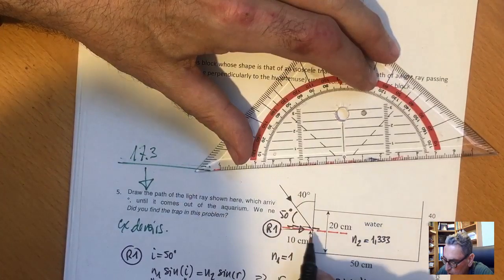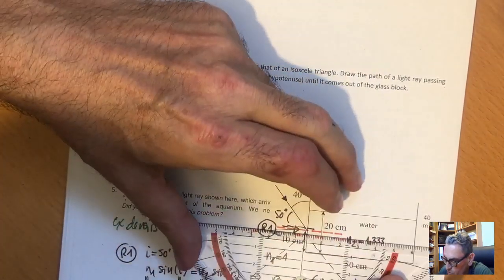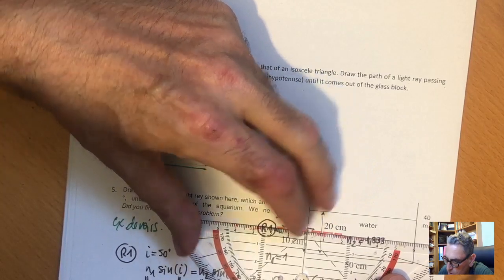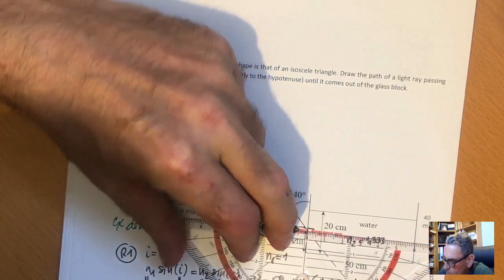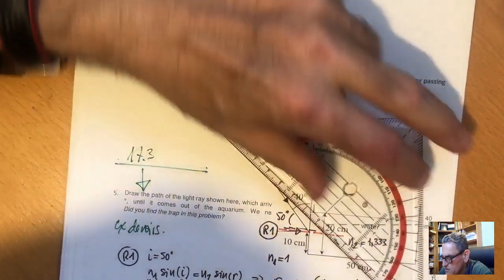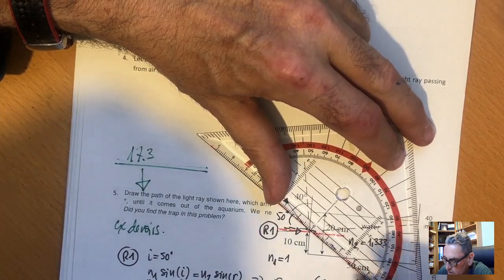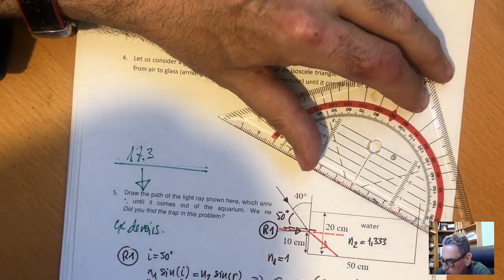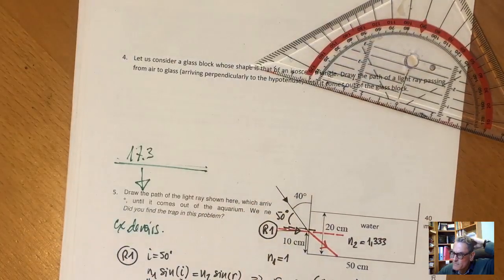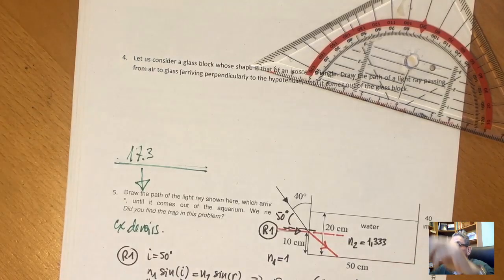Now if I want to measure an angle of 35 with respect to the normal, I need to go here, take 35 degrees, which is here, and so this allows me to draw a line for my light ray. Okay? It's fine? Good.